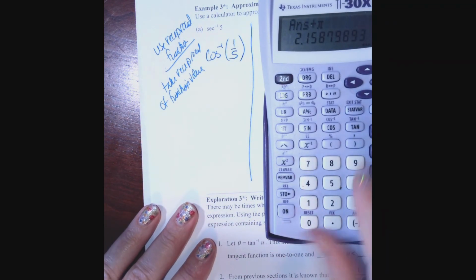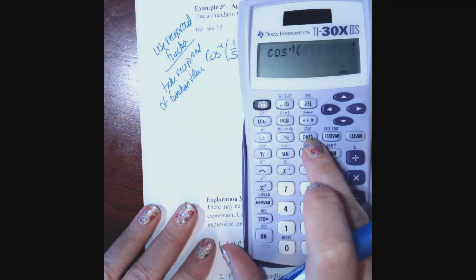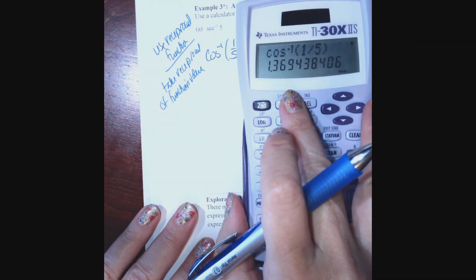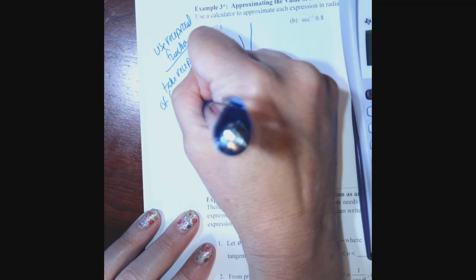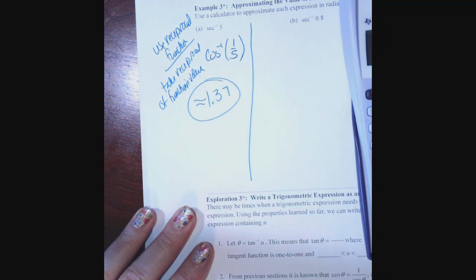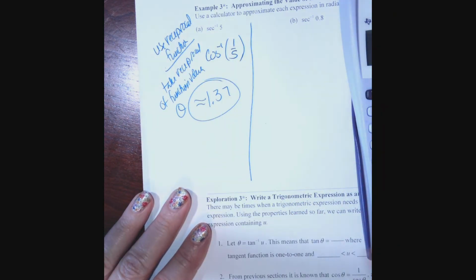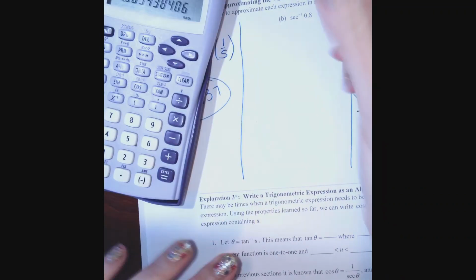When I do that, let's see, I'm going to clear that out and say inverse cosine of 1/5. And I get a radian value of approximately 1.37 as my angle theta that has this secant function value. Okay, so let's look at B.